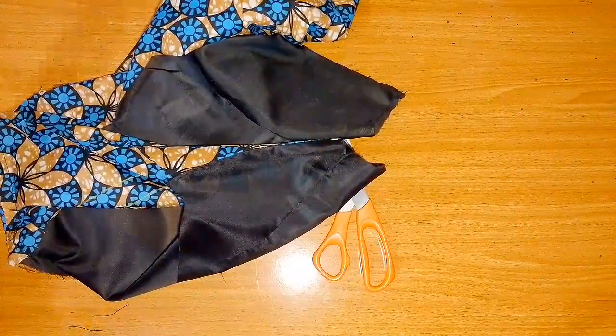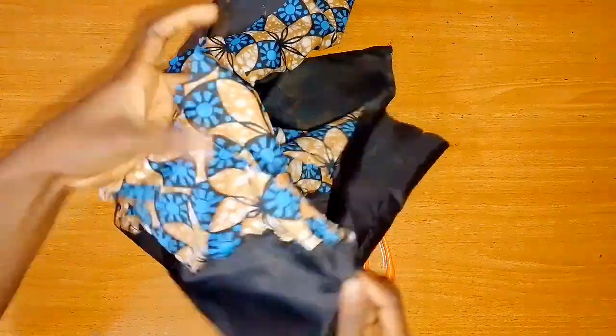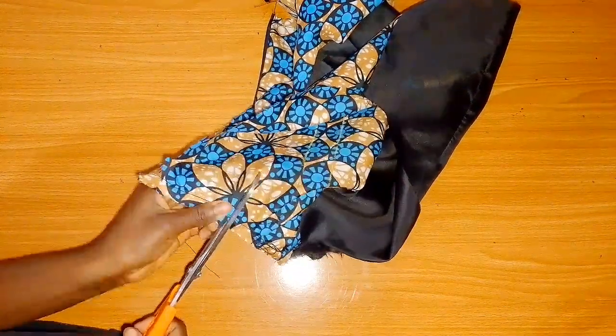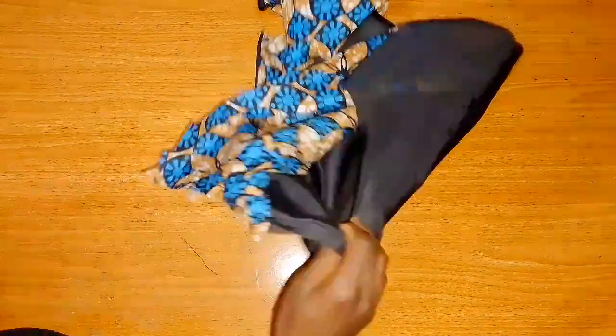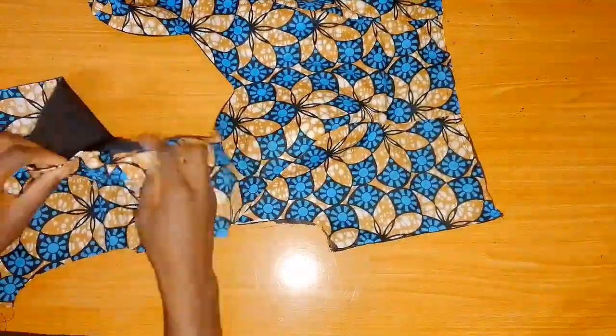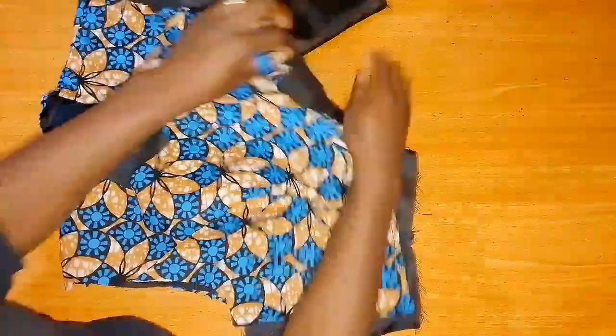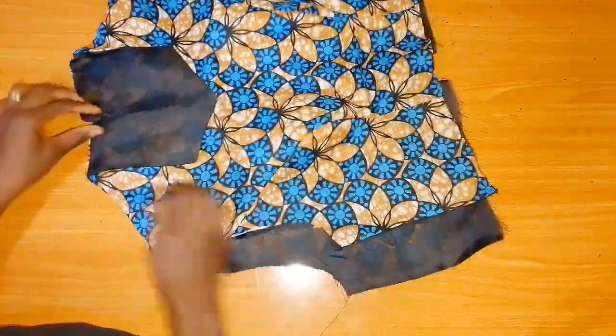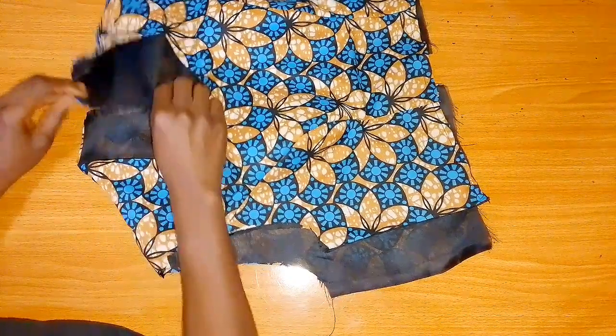So after I was done joining the shoulders together, this is what it is going to look like. This is what you should have. The next thing I'm going to do now is to notch it. Then I'll turn it over to the good face and arrange the bodice so that you see what it looks like. So this is what the neckline is going to look like once you are done making it.